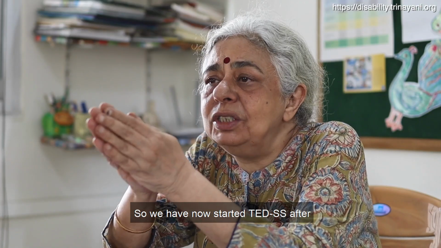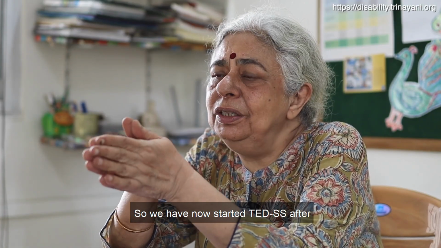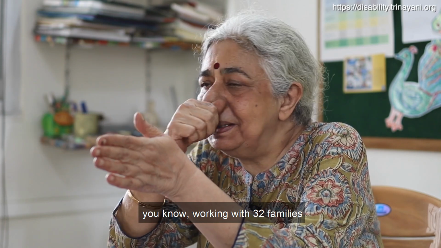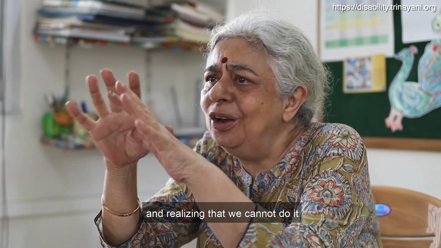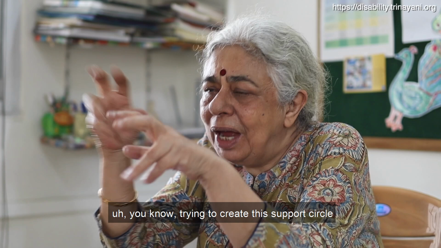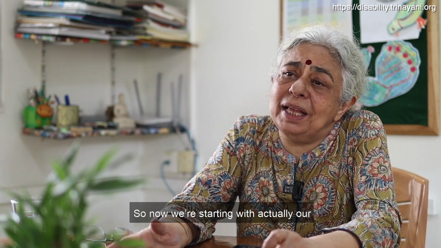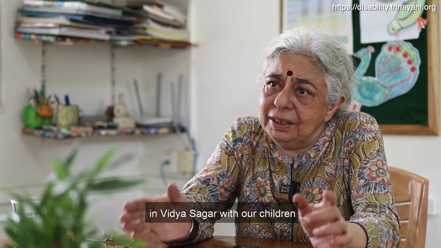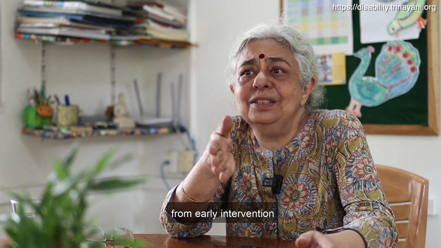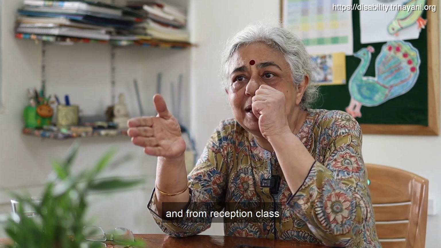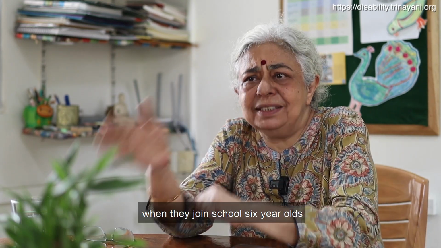So we have now started TEDS after working with 32 families and realizing that we cannot create this support circle through just encouragement and motivation. It is not going to happen. So now we're starting at Vidya Sagar with our children from early intervention and from reception class, when they join school, 6-year-olds.